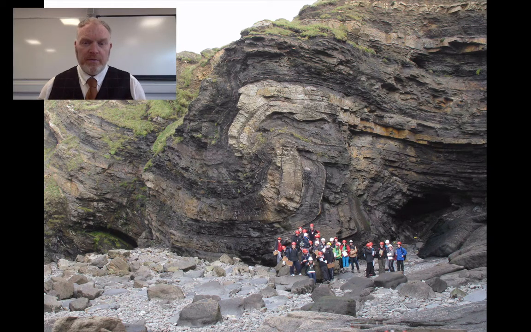Hi, for this lesson we're working on pages 4 and 5 of our Theme 13 booklets. This is a photograph taken on a field trip of a cliff at Broadhaven in Pembrokeshire. The reason I want to show you this is that these rocks have been deformed. There's been a stress applied to these rocks and we see the results of this. We see the strain of this rock because it's deformed.